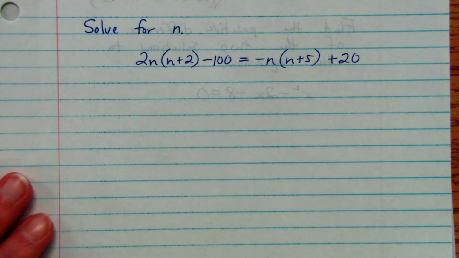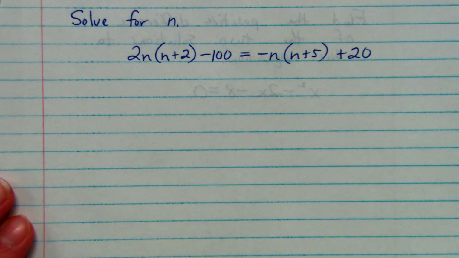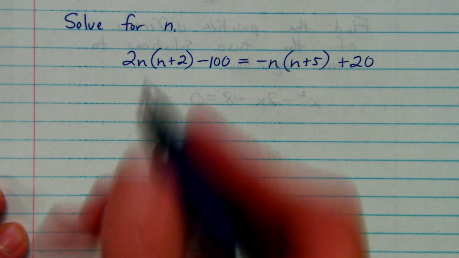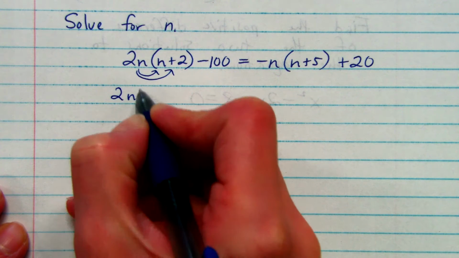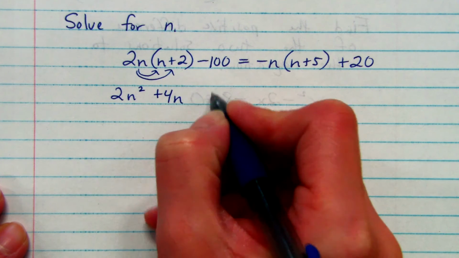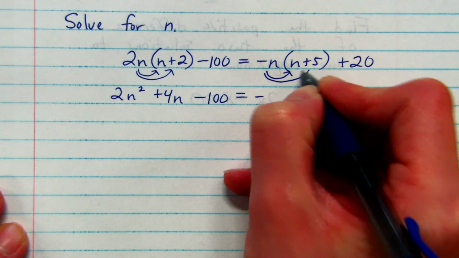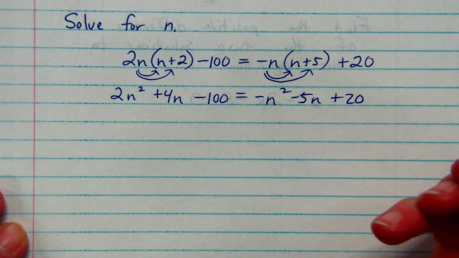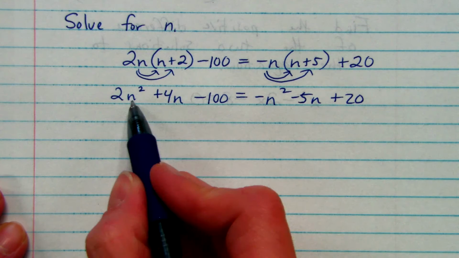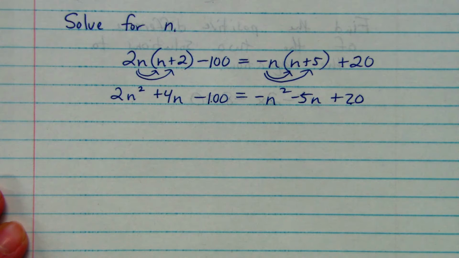First of all, you have a really complicated equation here, and you want to simplify it as much as possible by distributing and combining like terms. If we distribute through the parentheses over here, we get 2n squared plus 4n minus 100 equals, and then I've got to distribute negative n here, so negative n squared minus 5n plus 20. None of these terms can combine on the left side or on the right side. But we could move some things around so that it's all on one side.